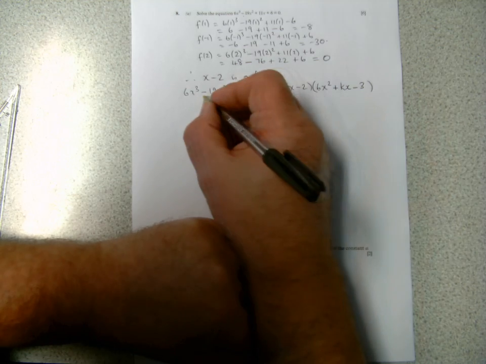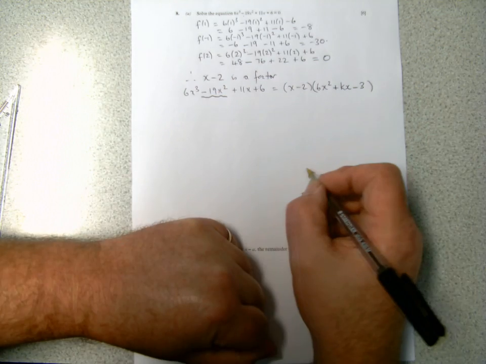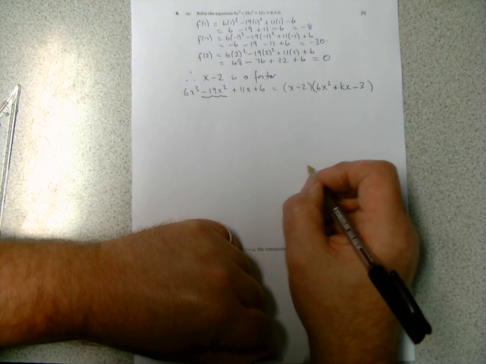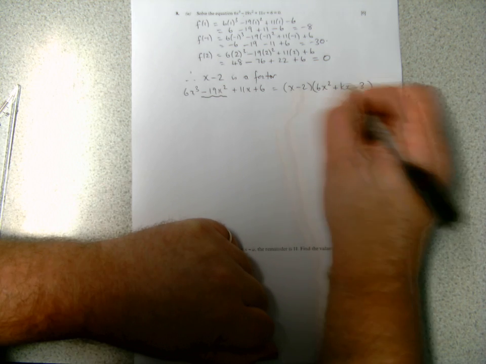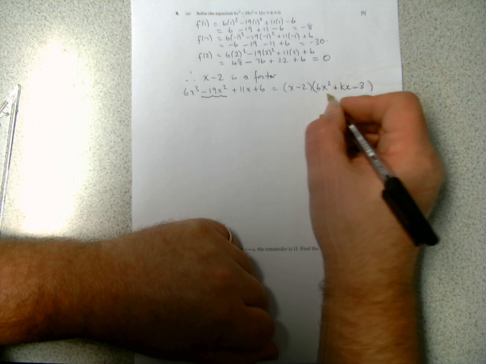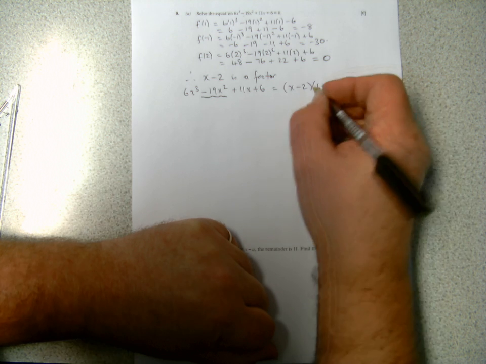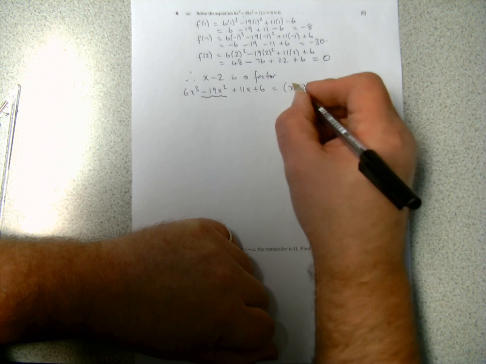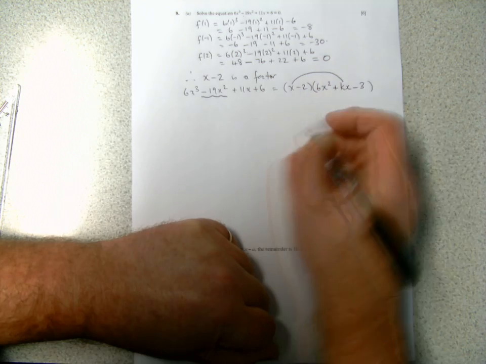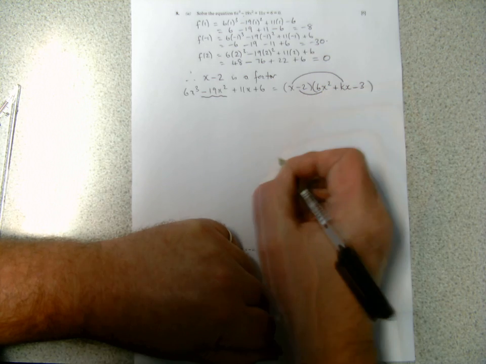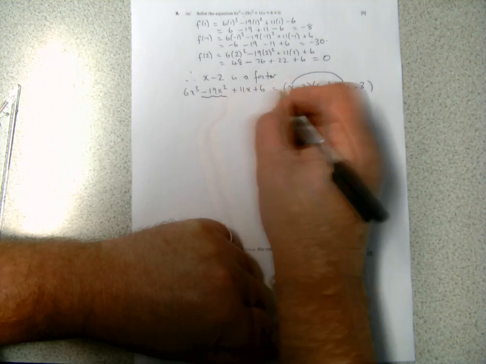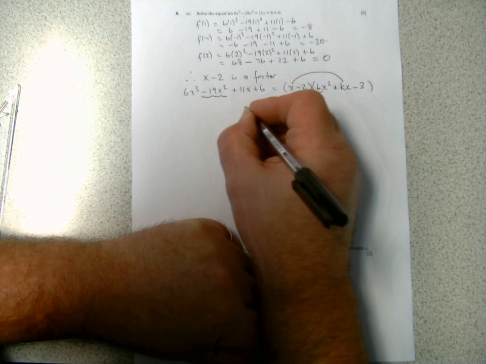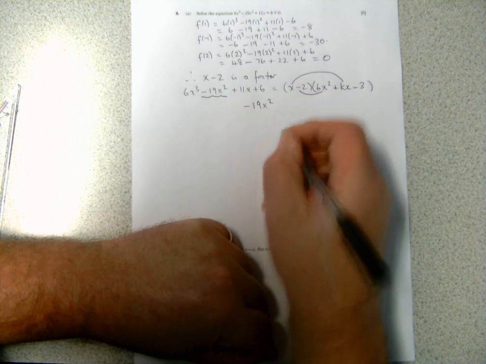Now then, I look at the x squared term on the left, that's minus 19x squared. To make an x squared, when I expand this bracket, there's only two multiplications that will make x squared. It's the x times kx and the minus 2 times 6x squared. So just dealing with the x squareds then, on the left I got minus 19x squared.